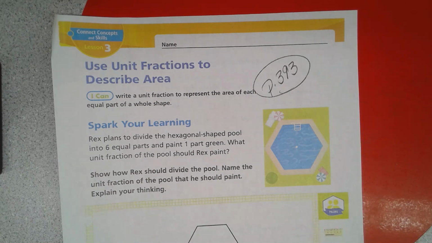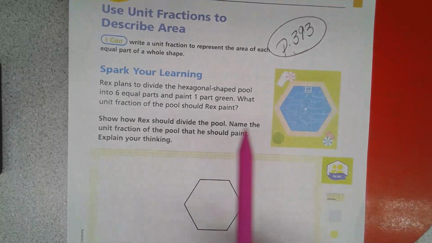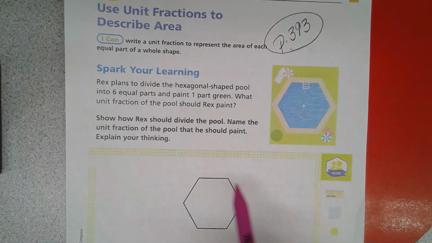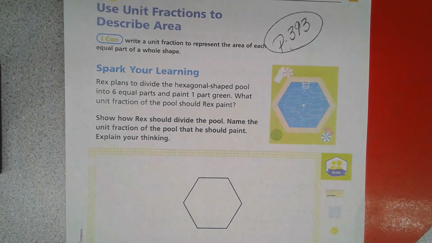And area, remember, is the amount of space an object takes up. So area is talking about the inside part of a shape or object. So Rex plans to divide this hexagonal shaped pool, remember hexagonal, that would be 6-sided, into 6 equal parts and paint one of the parts green. What unit fraction of the pool should Rex paint?